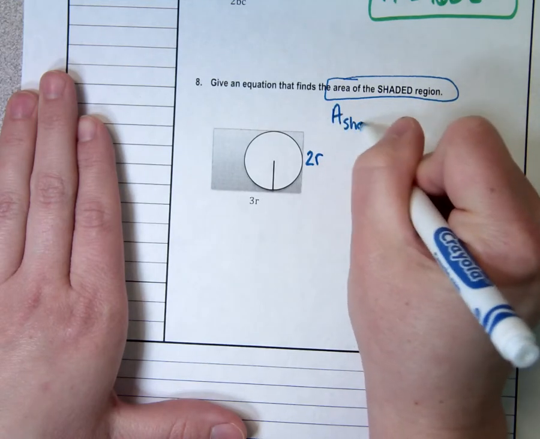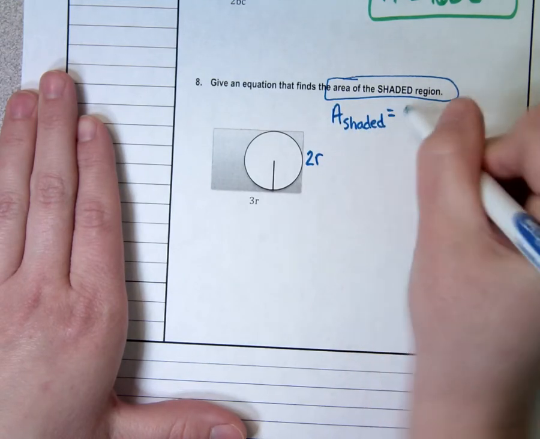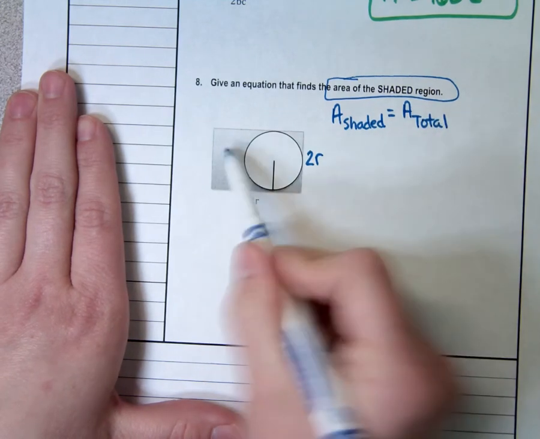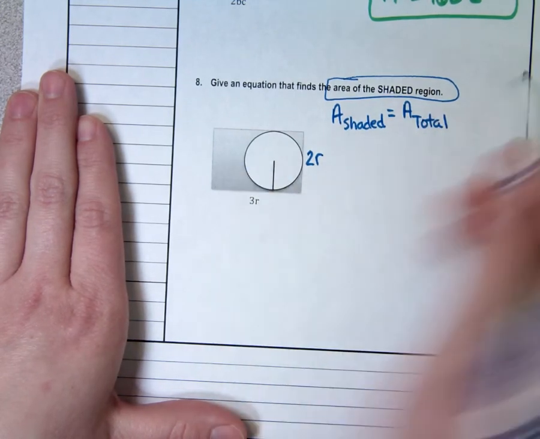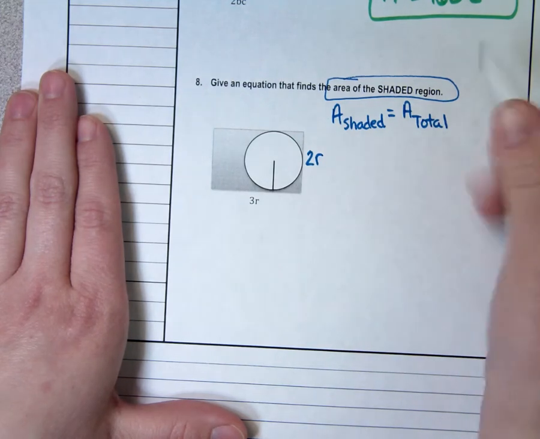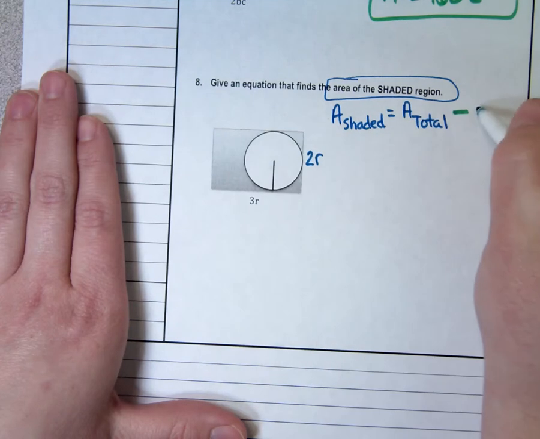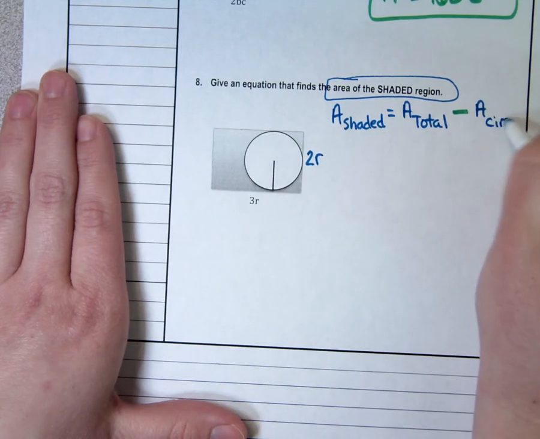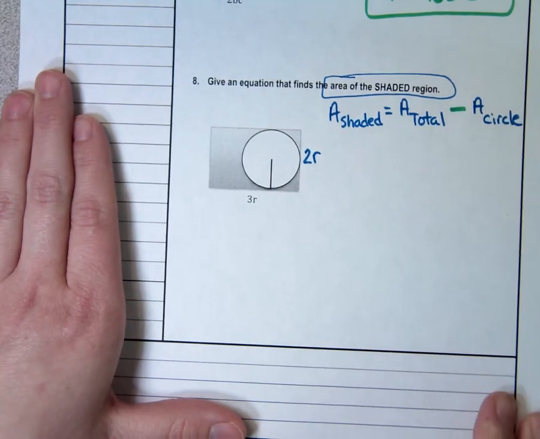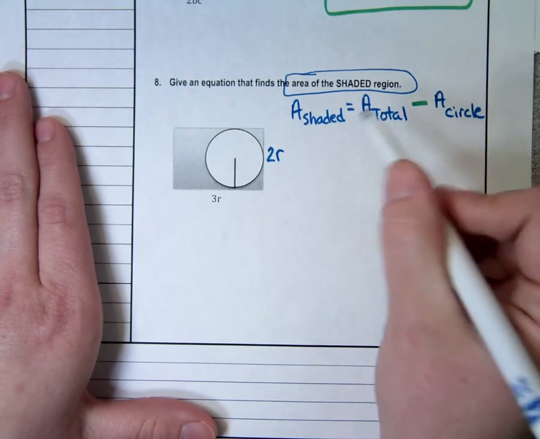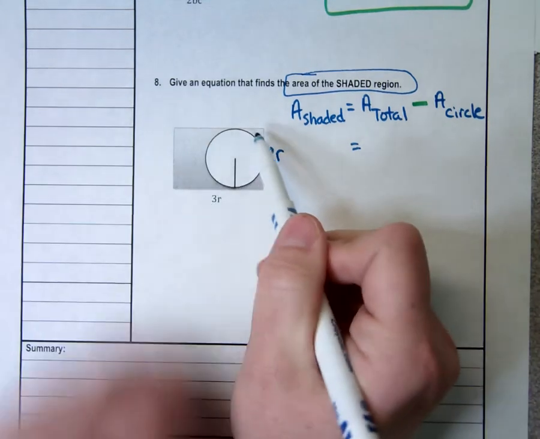To find the area of the shaded, I'm going to take the area of the total shape, this whole big rectangle, but that's too much area, so I'm going to subtract the area of the circle, and that's because the circle isn't shaded. So that's our plan. So let's start with the area of the total.